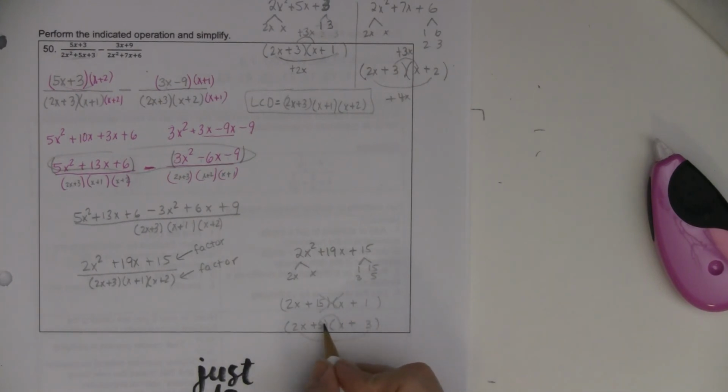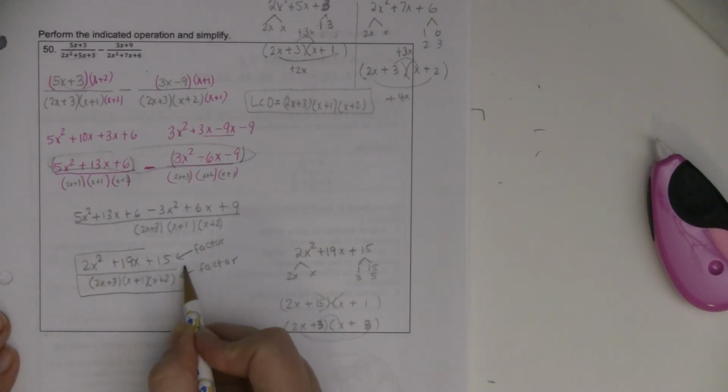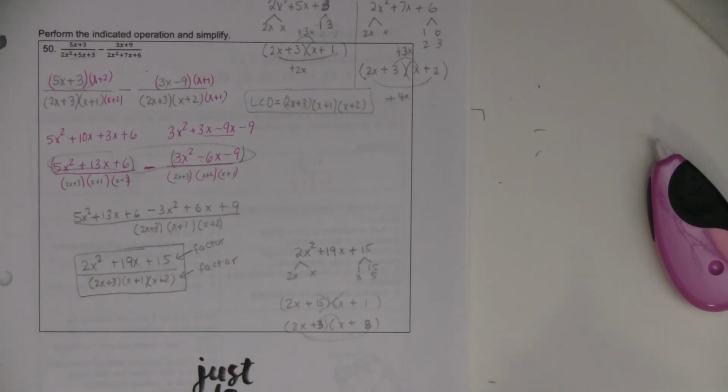So if I put the 3 here and the 5 there, then this is 10, and 3 is 13. So it doesn't factor. So this is the answer. So I tried to reduce it, but it doesn't always reduce. And so that's kind of the story on that problem.